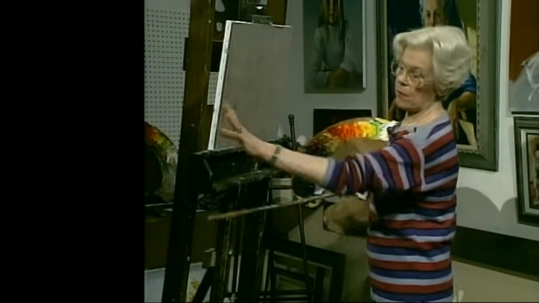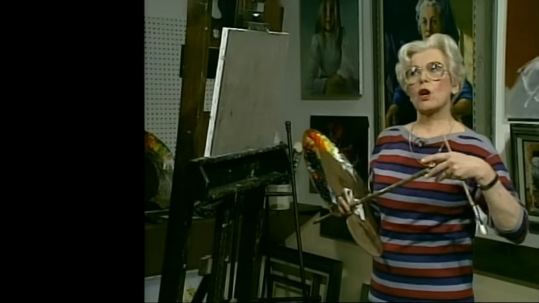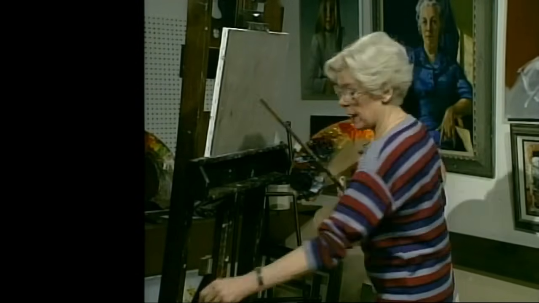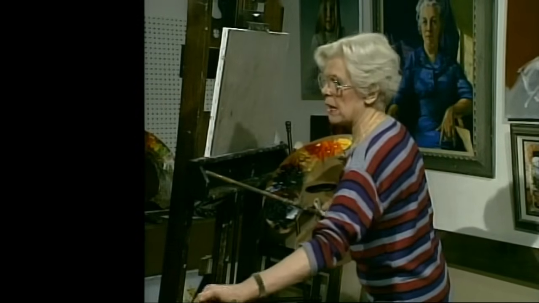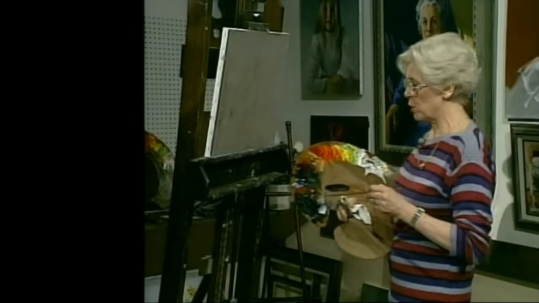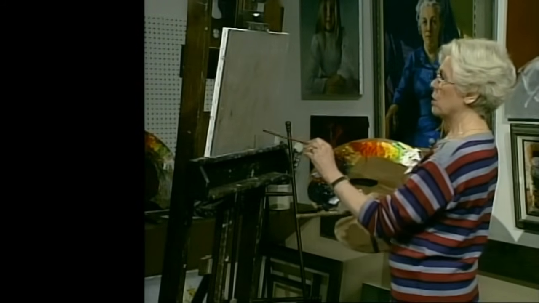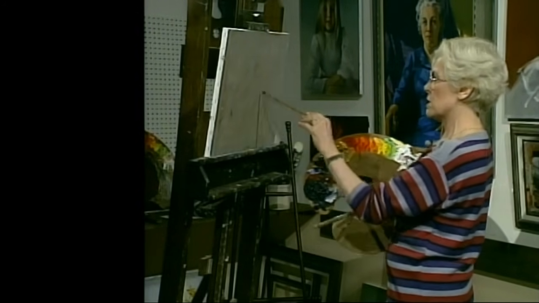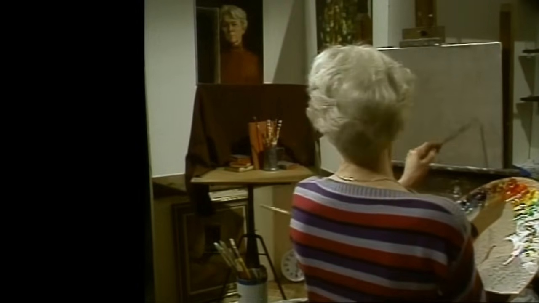I set up this still life as an example of composition to bring out a few factors. Another thing about composition is unity, in that your picture looks as though it enjoys itself. Nothing seems to be out of whack. I don't know how you feel about it, but I think that tankard of brushes with books is a theme that is acceptable. And you'll notice that I have put the star, the focal point, which is this with the brushes, not in the middle. I have it here.